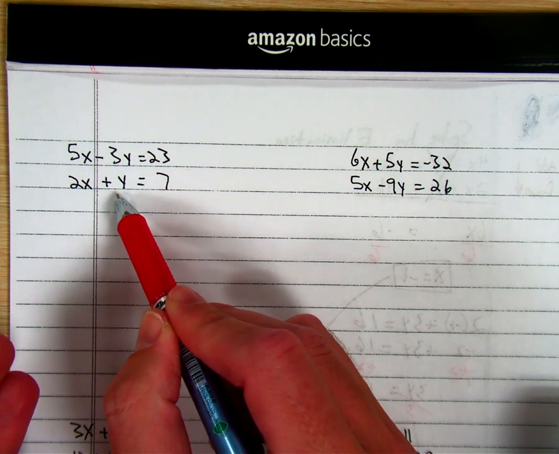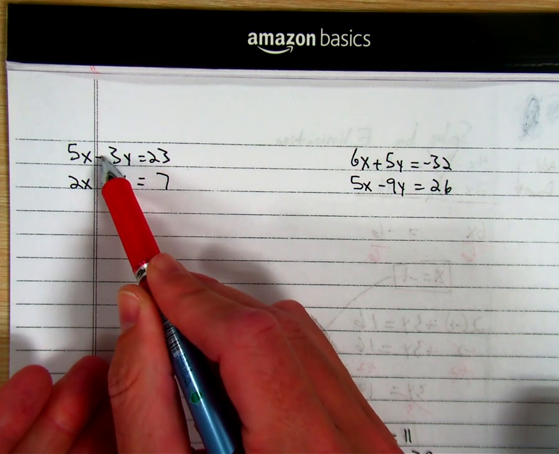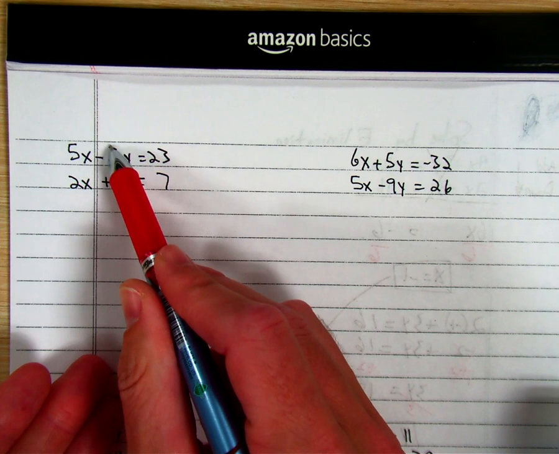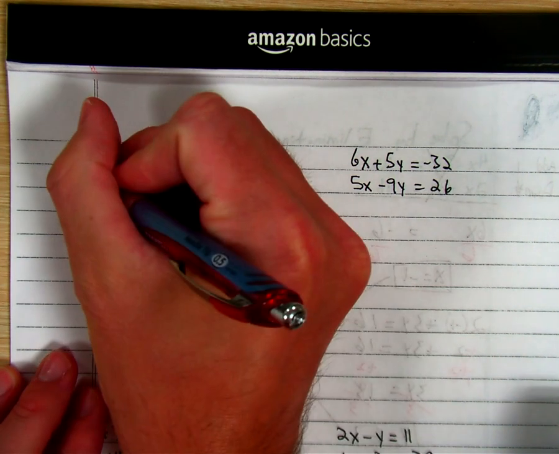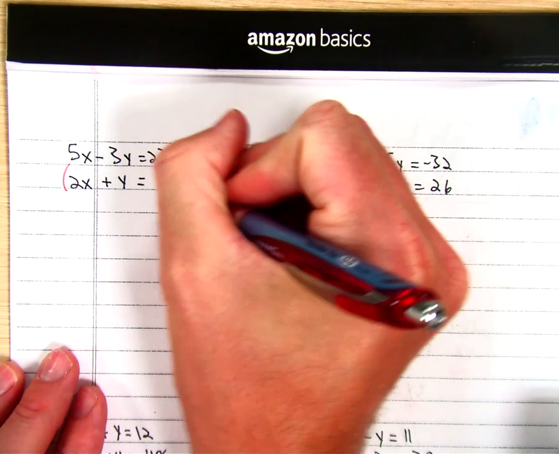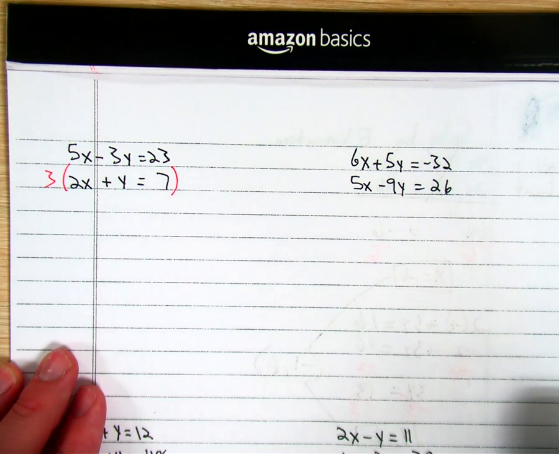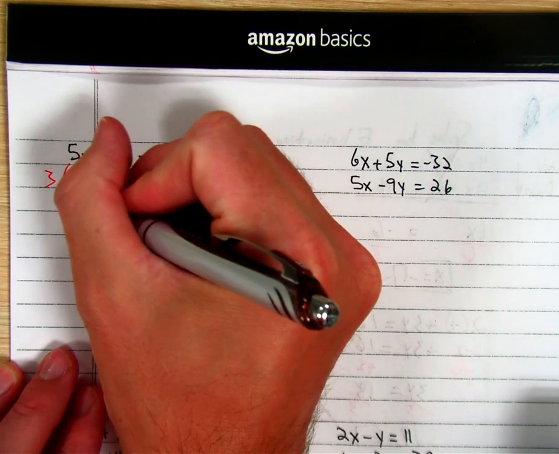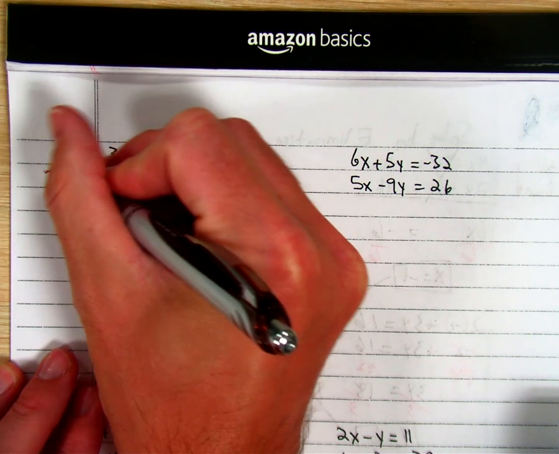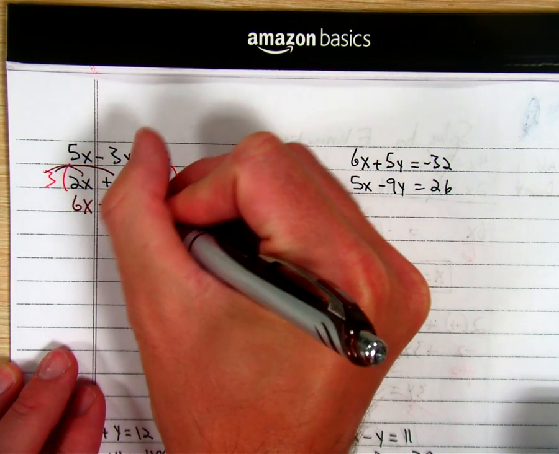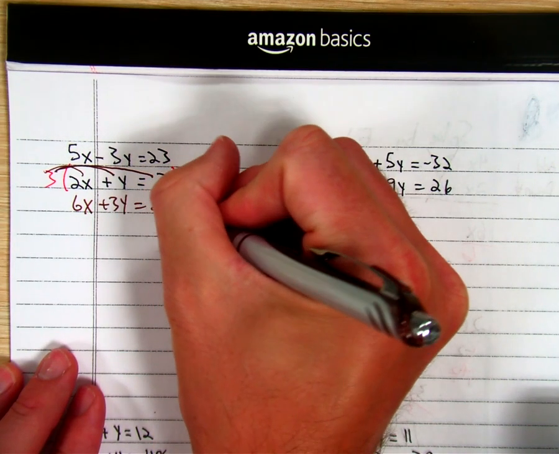So this is just 1y, that's minus 3y. They're already opposite signs, plus minus. Okay, so I just need this to be a 3y. So we're going to multiply that whole row by 3. And that will give me, I'm going to write it just right underneath of it here. 6x plus 3y equals 21.